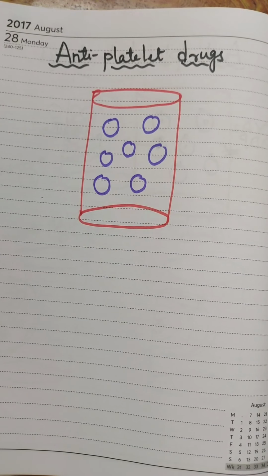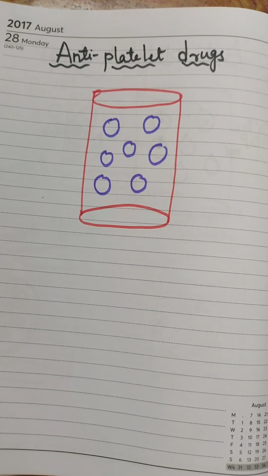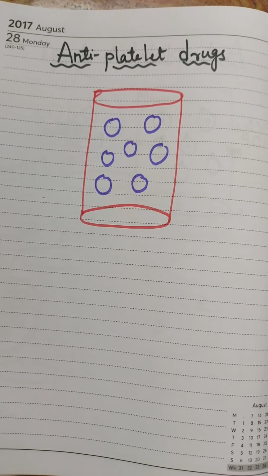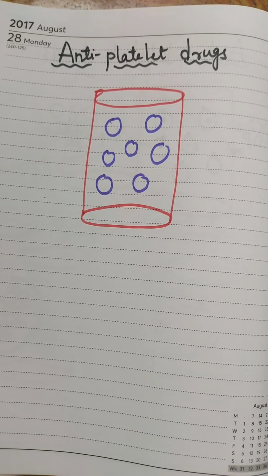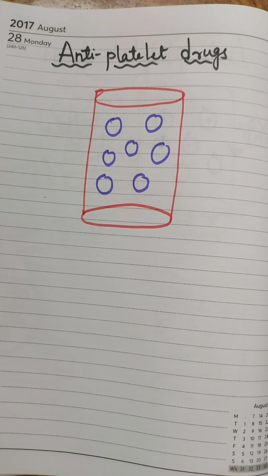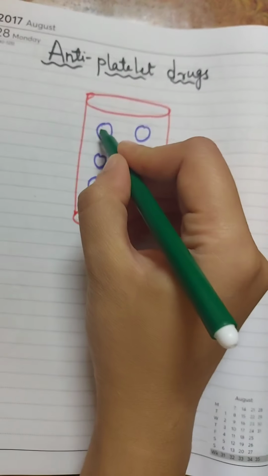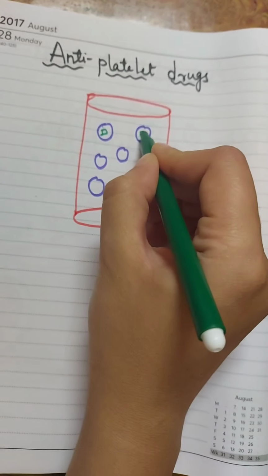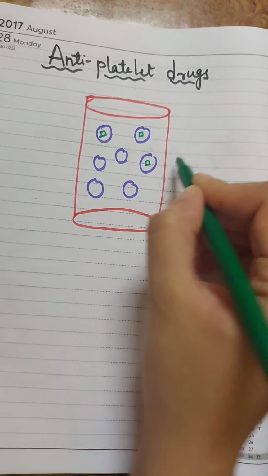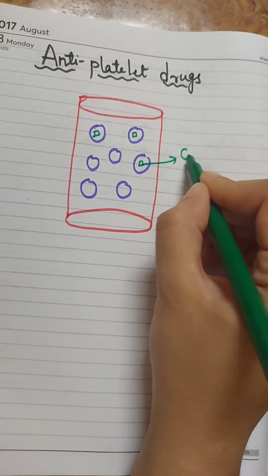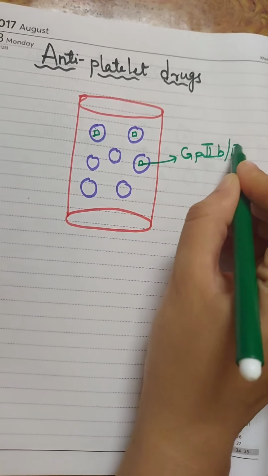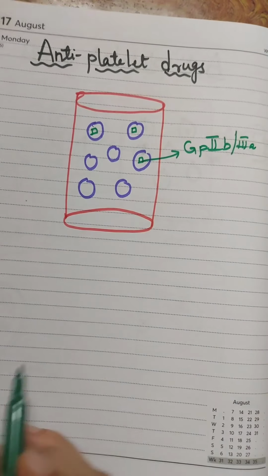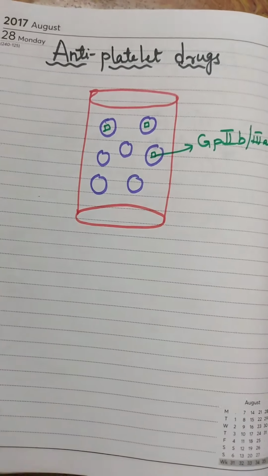Now we know what is the property of this platelet. Yes, the property of the platelet is to aggregate, to stick to one another. But whenever the blood is flowing, the platelets are not sticking with one another. Why? Because the platelet contains an important receptor inside it. There is a glycoprotein known as GP2B3A receptor, and this receptor is present inside the platelets.